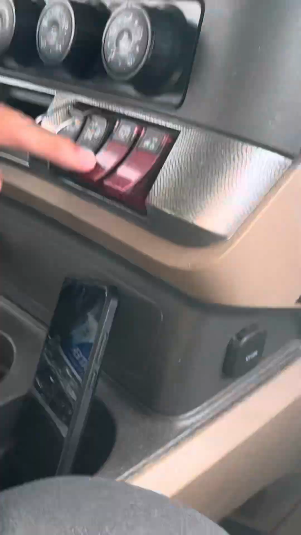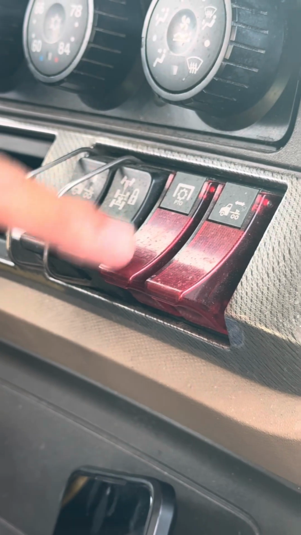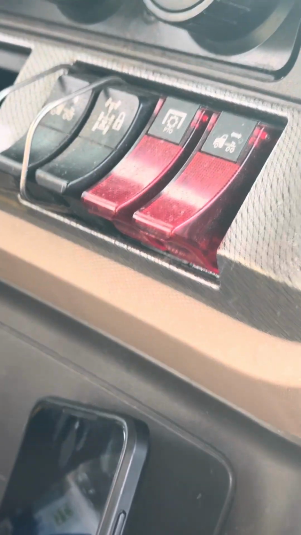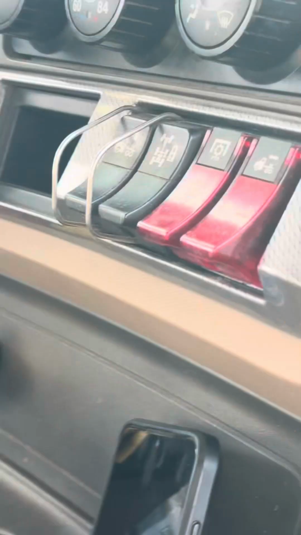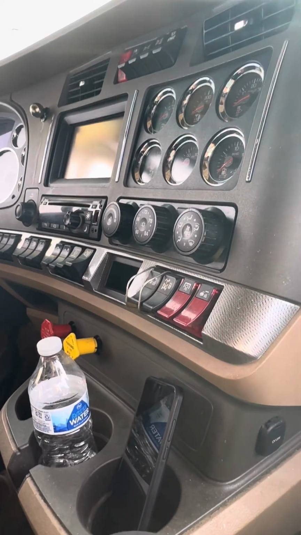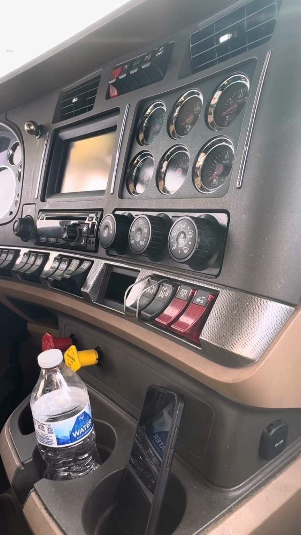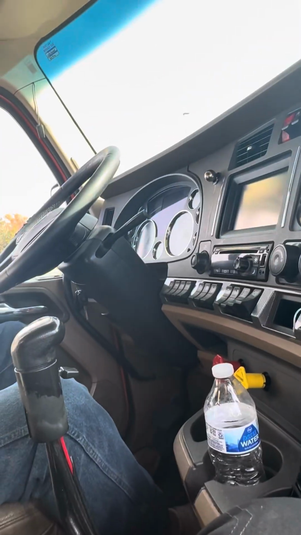Does everybody know what a PTO is, or no? Power takeoff. A PTO is like if you had, say, you're pulling a tanker, it has to be pumped off with a pump. And in dumps, you'll see dump truck type of things, but they have trailers that go up and down.